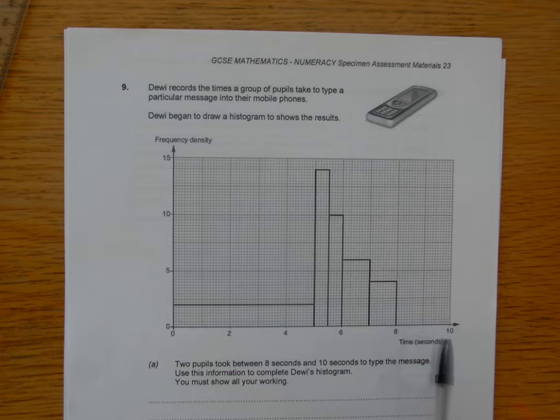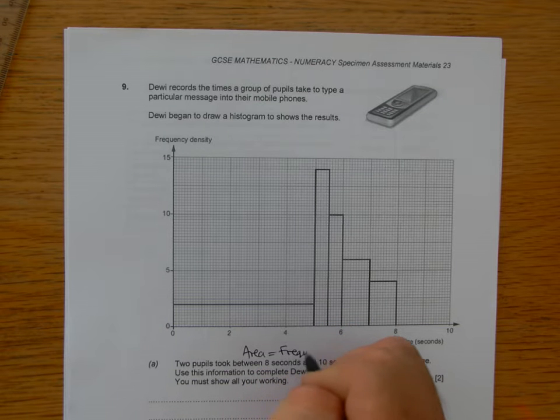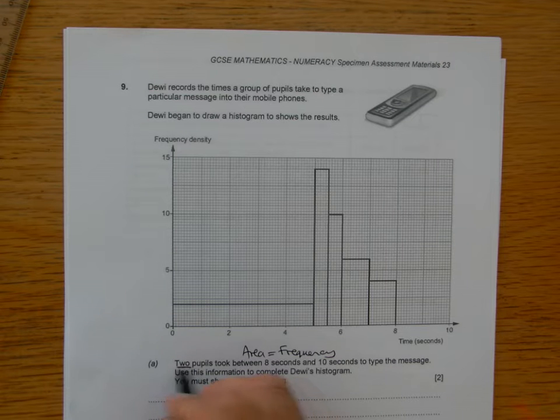So remember, with these bars, the area represents how many. It represents the frequency, so the area is equal to the frequency. Now, in the case of this here, between 8 and 10 seconds, there's no bar here, it's missing, so we need to complete the histogram by drawing a bar here. We need the area to be 2, because the frequency is 2.